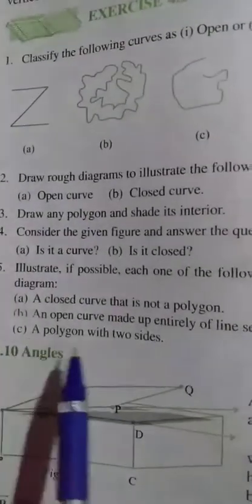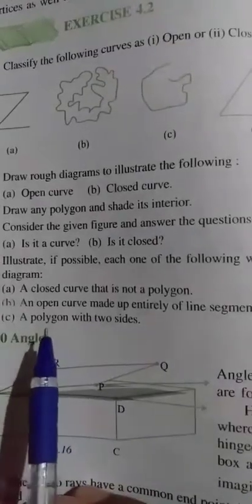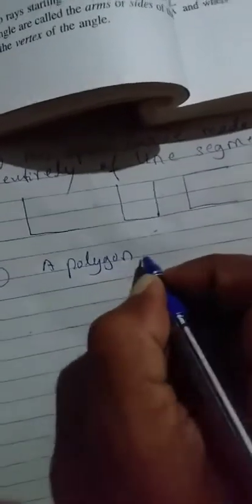Next question number C. A polygon with two sides. A rough diagram for a polygon with two sides cannot be drawn. A polygon with two sides cannot be drawn.